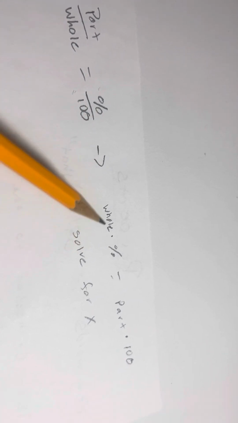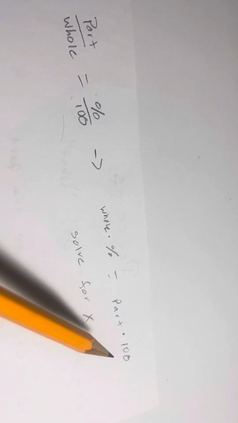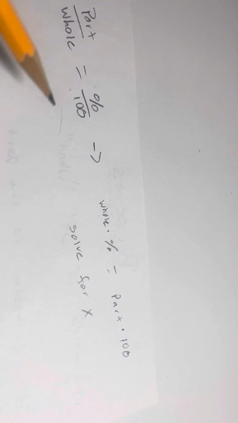So notice I have the whole and the percent multiplied on one side of the equal sign. Then you have the part and 100 on the other side of the equal sign because it's a cross multiplication. All right, then you'll solve for x. You'll see that process as we talk about it.